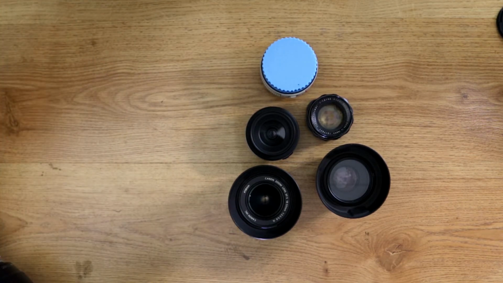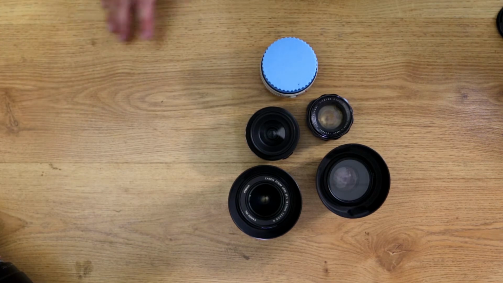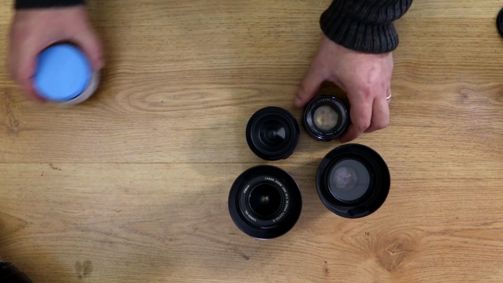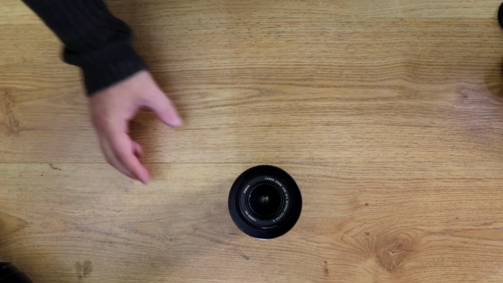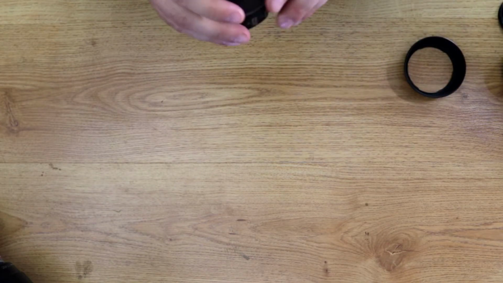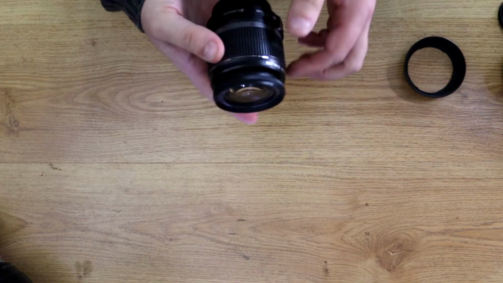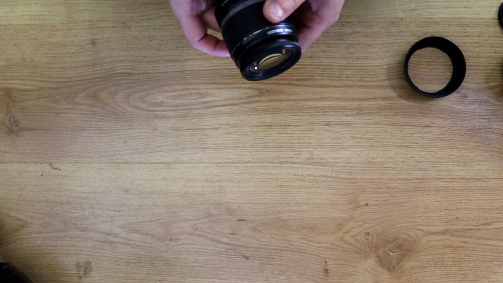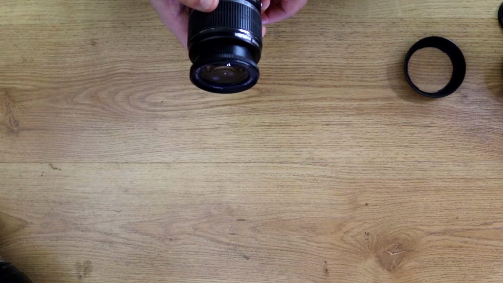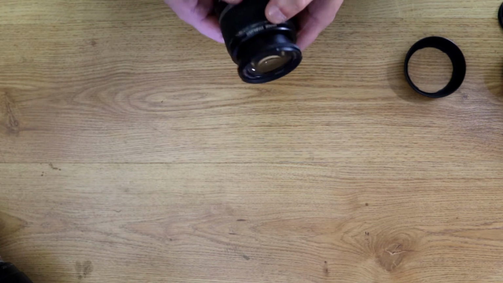Okay, so why do the kit lenses and zoom lenses have a range on them? So, getting to the kit lens here. So, the way aperture and f-stop is calculated, it's your focal length divided by the diameter of the pupil.